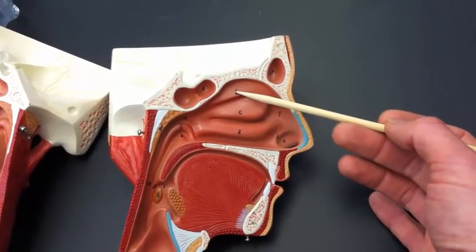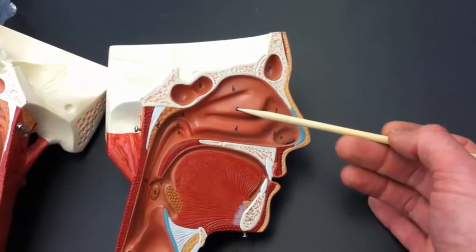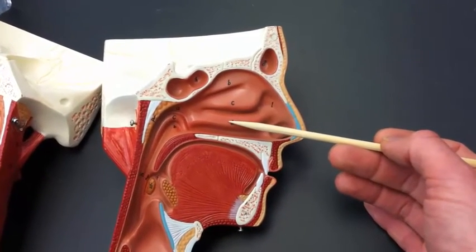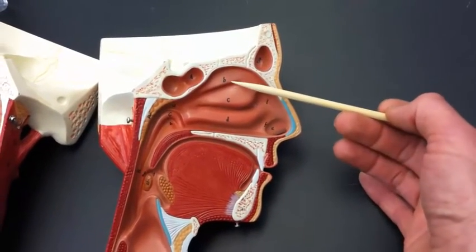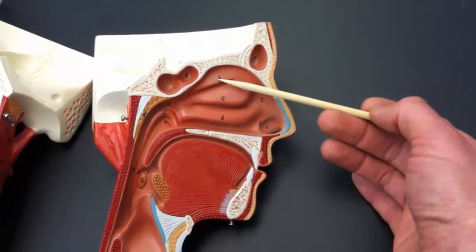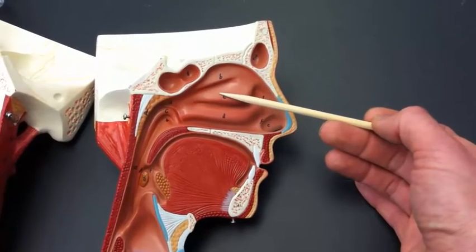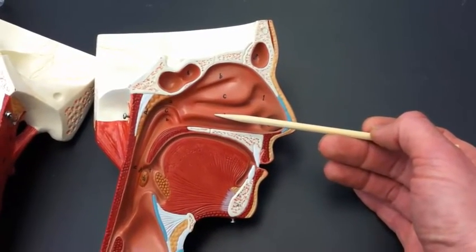This would be the left superior concha. This is the medial concha. And this is the inferior concha. And again, these are all left sides, so to do it properly, this would be the left superior concha, left medial concha, and left inferior concha.